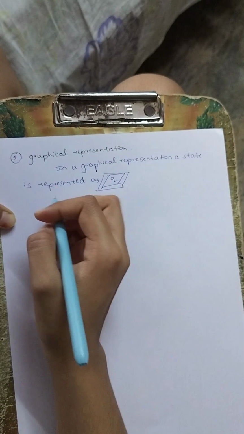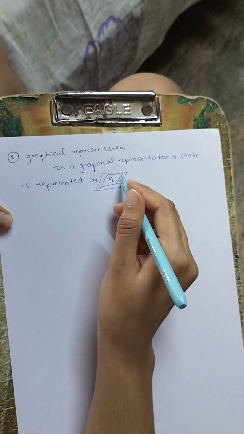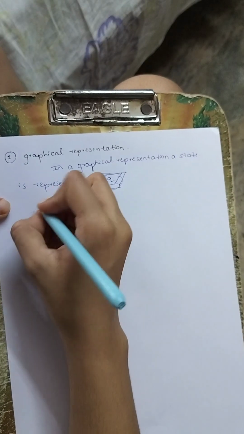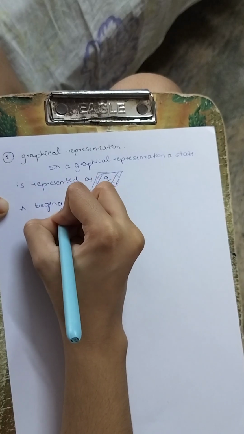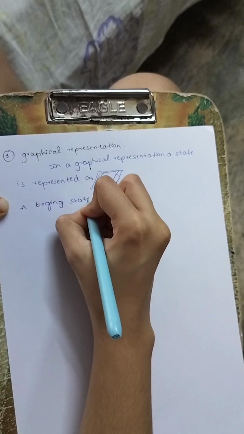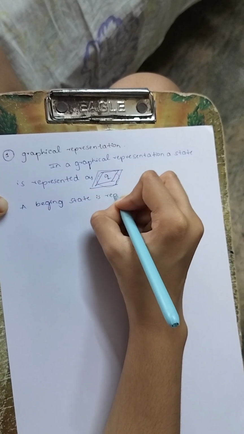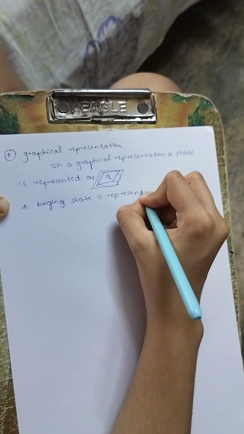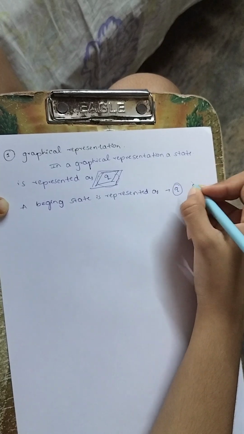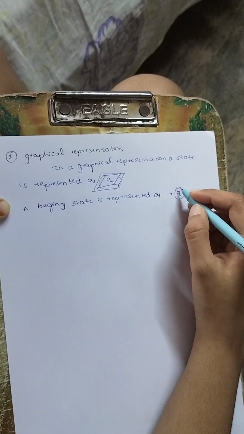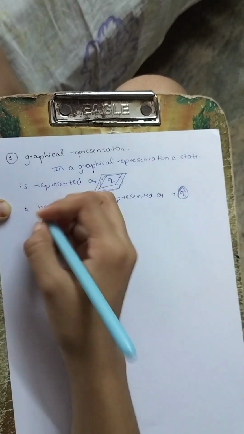In this we have two types. So we write a beginning state is represented as Q. As a single circle, we're gonna represent the beginning state.